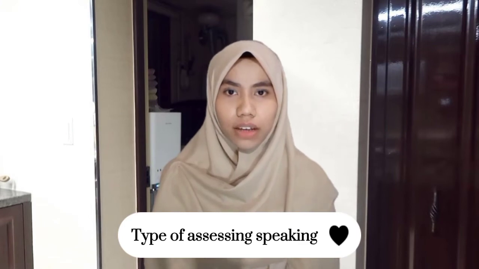Basic types of speaking. 1. Imitative. At one end of the continuum of types of speaking performance is the ability to simply parrot back a word or phrase or possibly a sentence. Number 2, intensive. The second type of speaking frequently employed in assessment contexts is the production of short stretches of oral language designed to demonstrate competence in a narrow band of grammatical, phrasal, lexical, or phonological relationships.